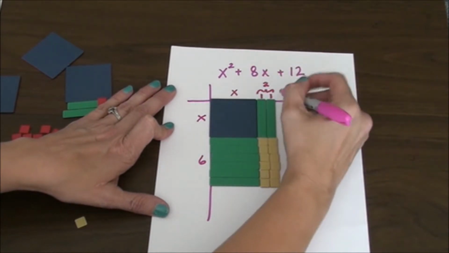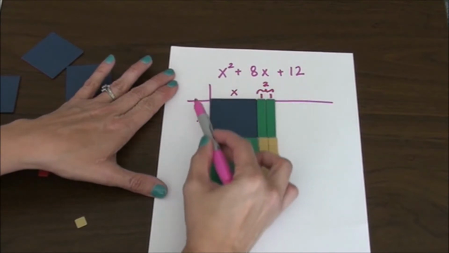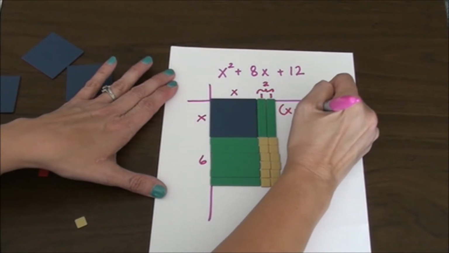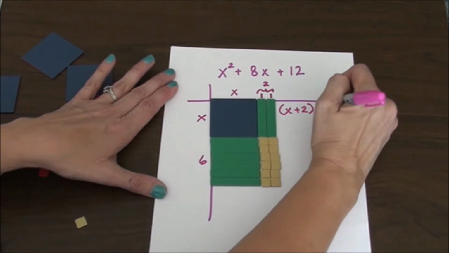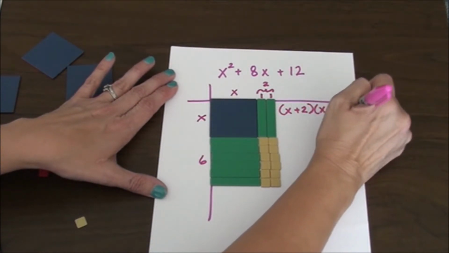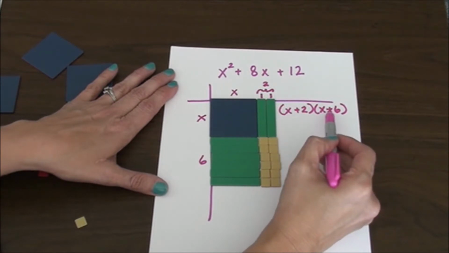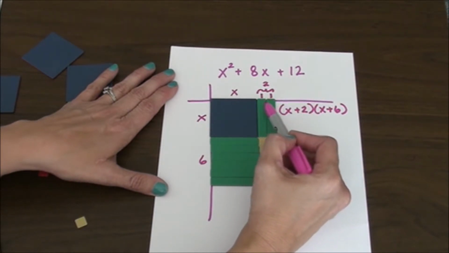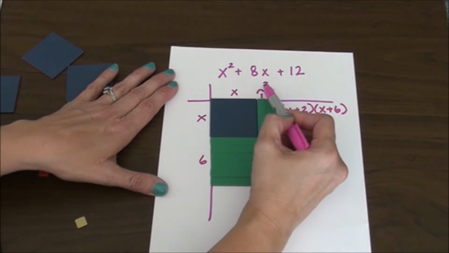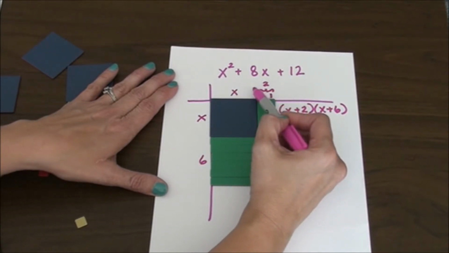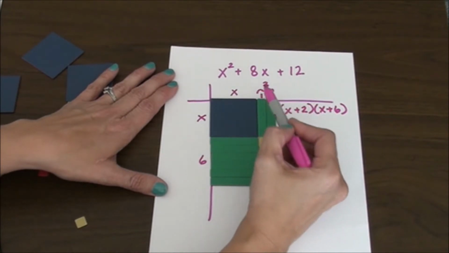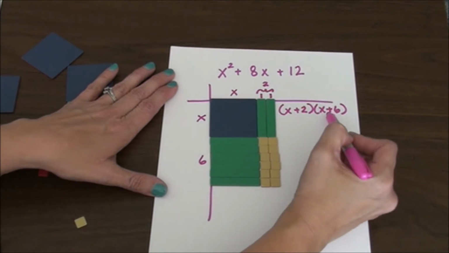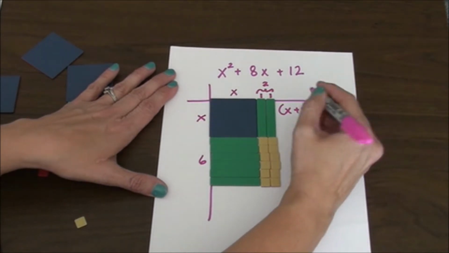All right, so my 2 factors are listed here as your dimensions: x plus 2 and x plus 6. Now you may ask, well, how did you know to use a positive and not a negative? Since these are my green tiles, they denote positive numbers. Whatever the sign of this number is, that is your operation. So since this is a positive 2, it is my operation of adding. Since this is a positive 6, it's my operation of adding.